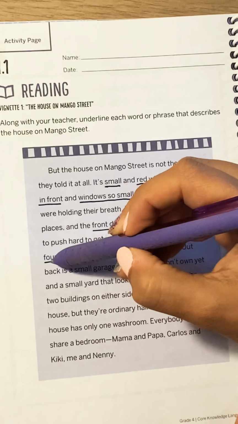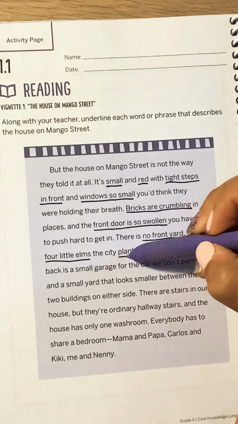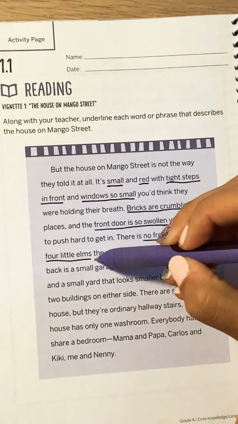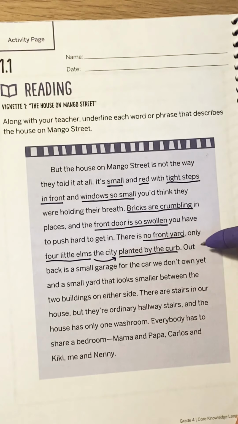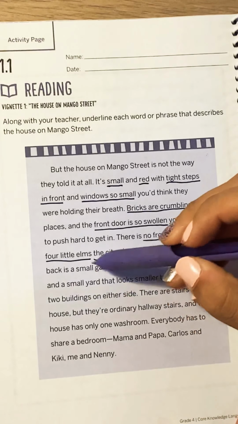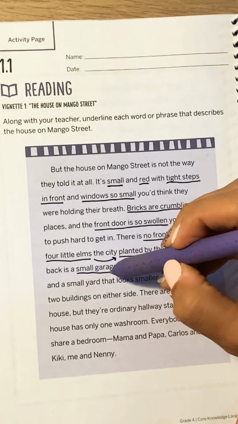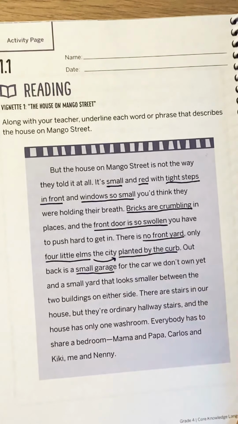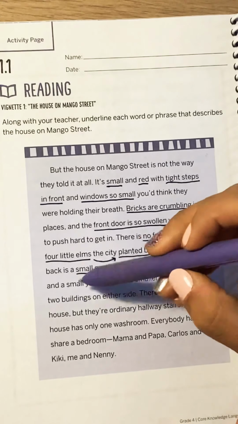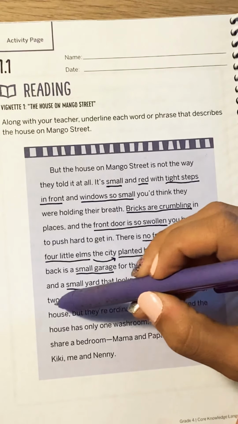Only 4 little elms planted by the curb. So that's talking about the trees, right? The 4 little elms were planted by the curb. Out back is a small garage for the car. Say small garage. I guess you could say out back is a small garage to be more specific about where the garage is. And a small yard that looks smaller between the 2 buildings on either side.